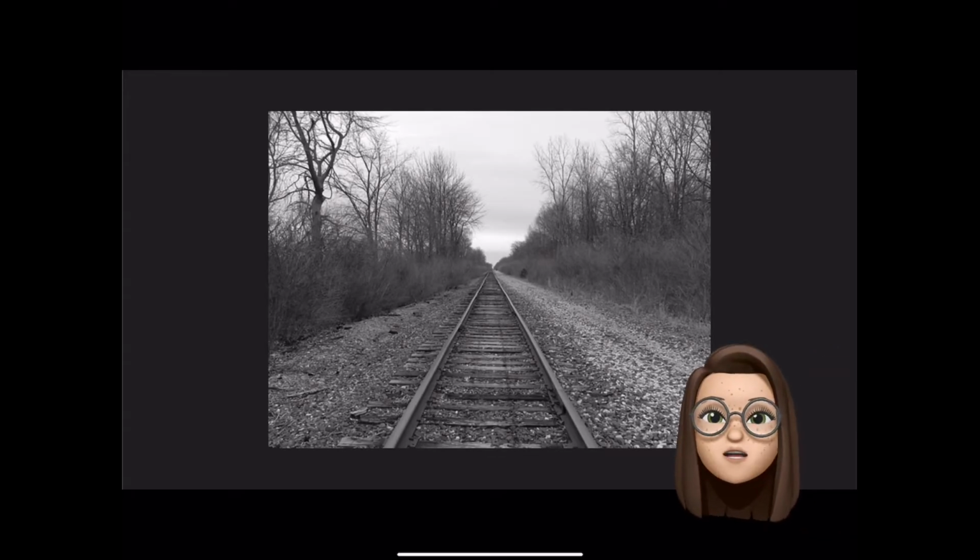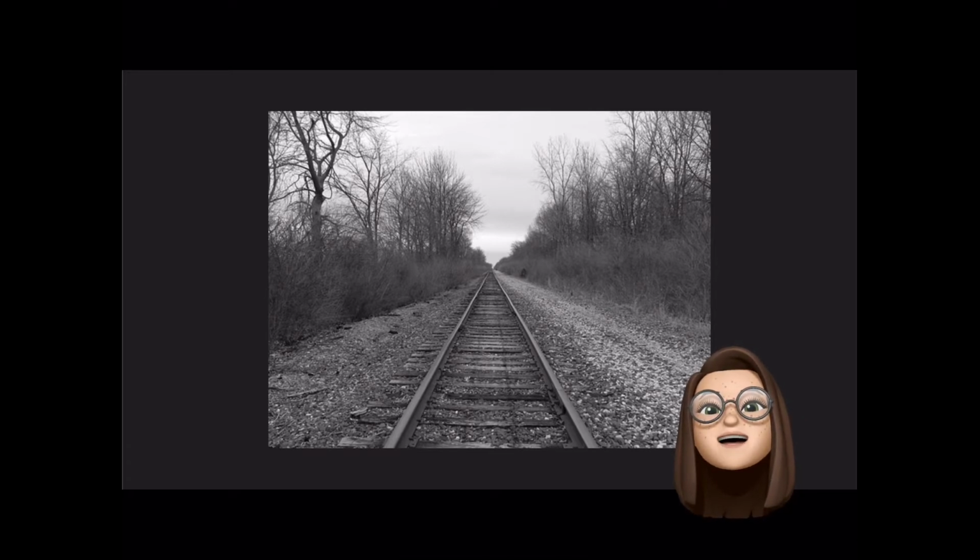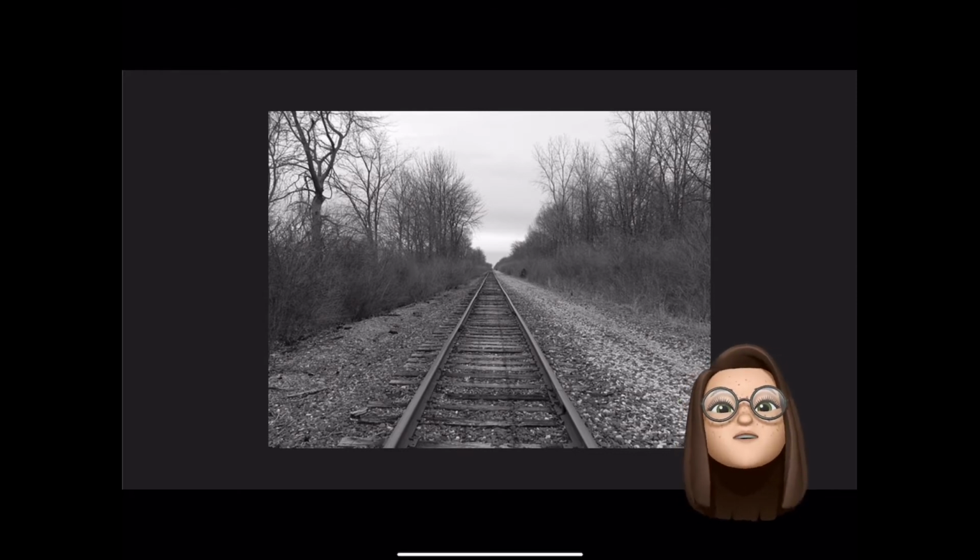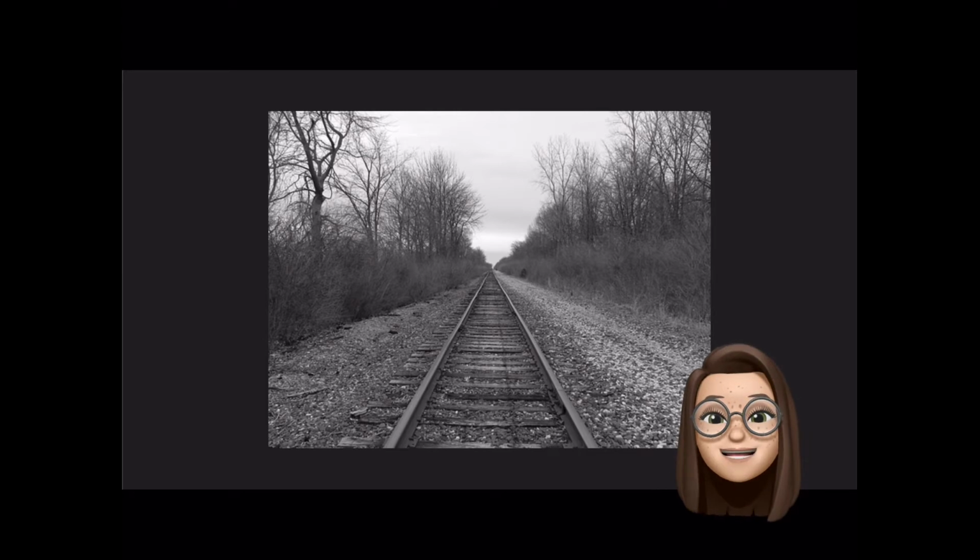In this next photo, we don't really see the horizon line as clearly, but we can still see the rails of the train track as orthogonal lines heading back to the vanishing point. So I just wanted to give these real-life examples to get you to understand perspective.